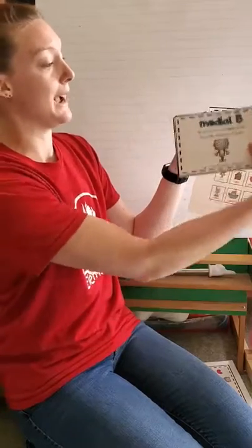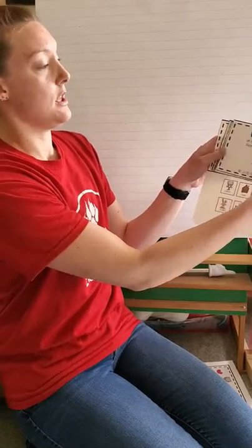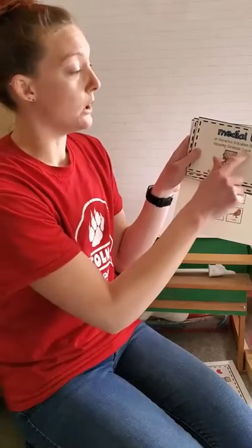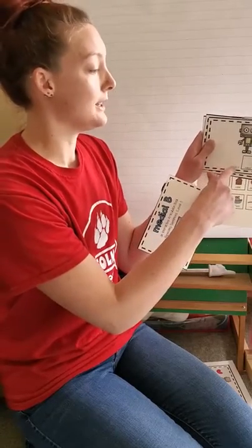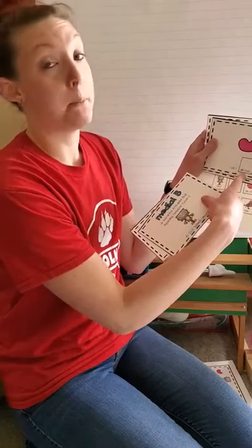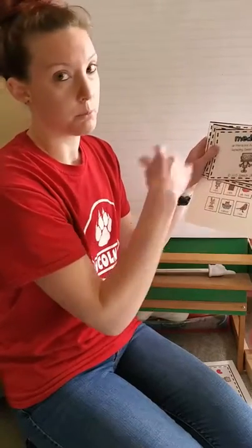I just cut on that black line along the outside. And then I should end up with a bunch of different pages. This one is the level 1 book, where it has those repetitive phrases that I talked about. I see a robot. I see a jelly bean. So again, same repetitive sentence.